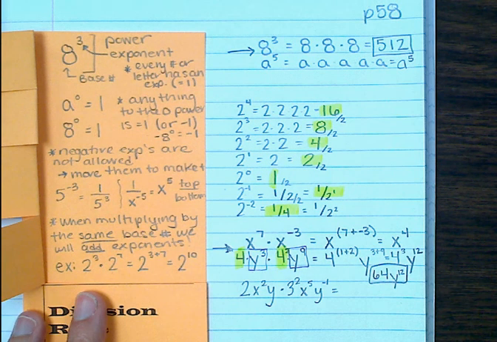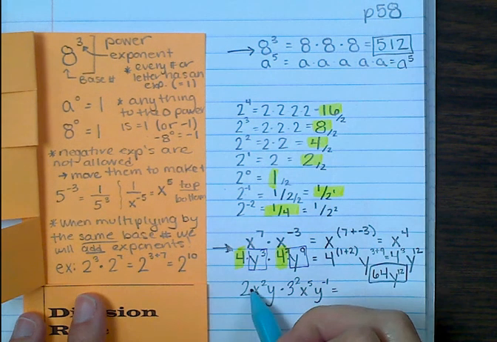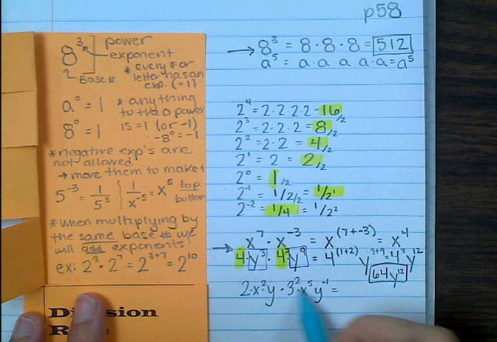Getting a little crazier in our examples here. So again, when we're multiplying numbers with the same base, we can add exponents. Well, it looks like we're just multiplying two numbers here, but we're really not. We're multiplying like 6 numbers, because in between all of these little numbers and letters are really multiplication symbols. So you can just add them in.